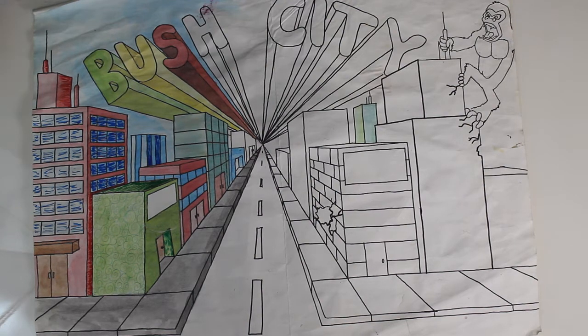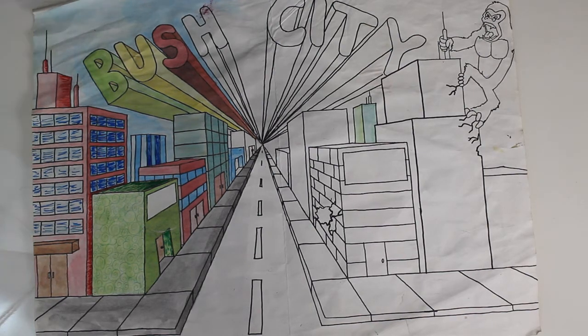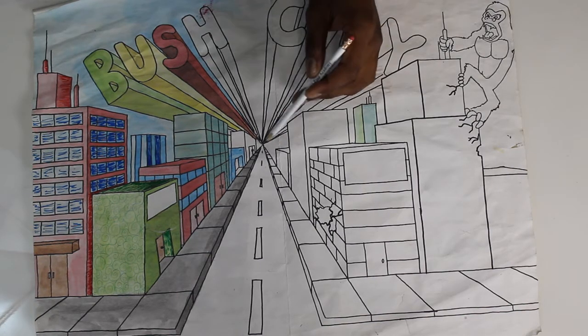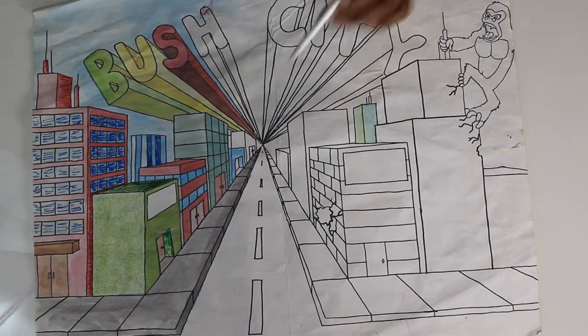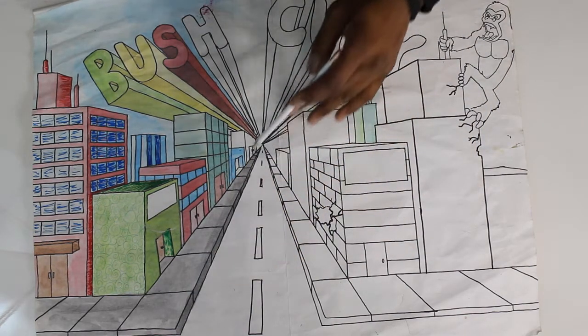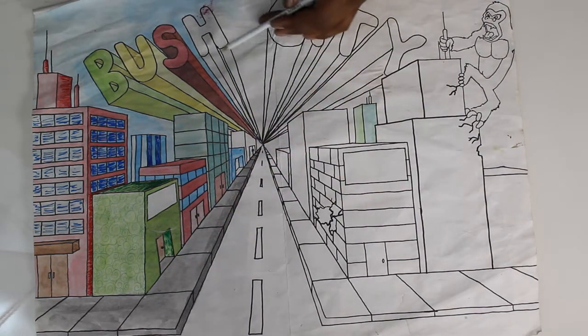In this video, I'll be showing you how to draw in 1-point perspective, 2-point perspective, and 3-point perspective. This image here is an example of 1-point perspective. So you have one vanishing point, and all of the receding parallel lines converge at that vanishing point.